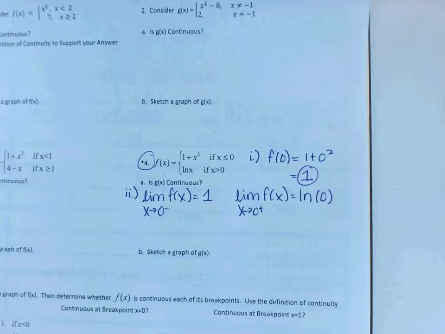Now, if I want to know the ln of 0, then I want to know when e's y value is 0, because they're inverses. So if I want ln's x to be 0, I want e's y to be 0. When does e get to a y of 0? Never. When does ln get to an x of 0? Never. This is not allowed. So it's not continuous.